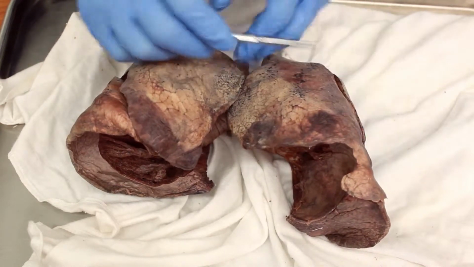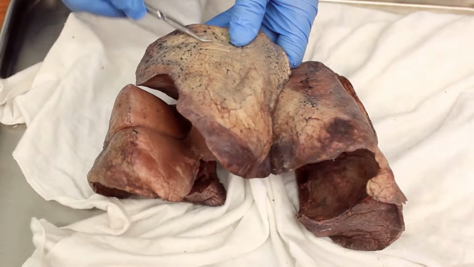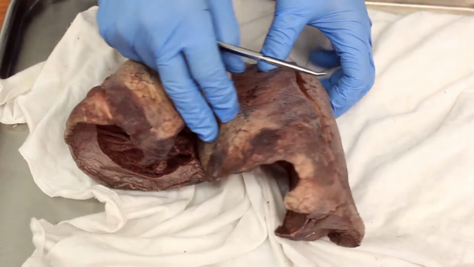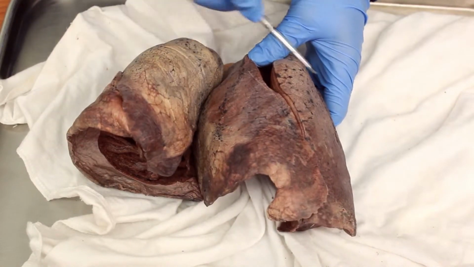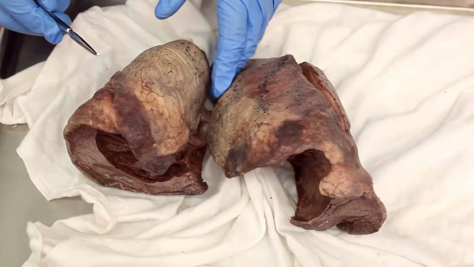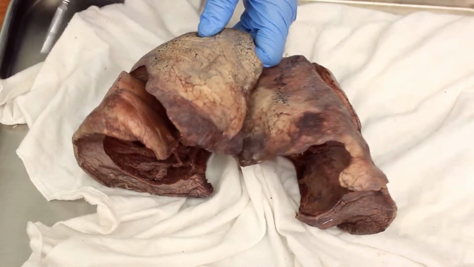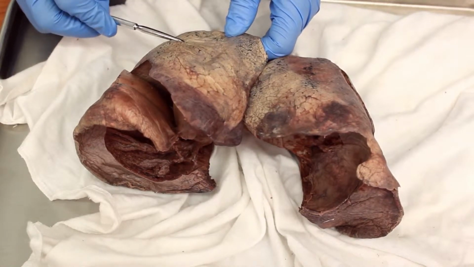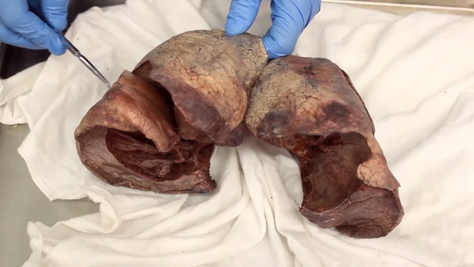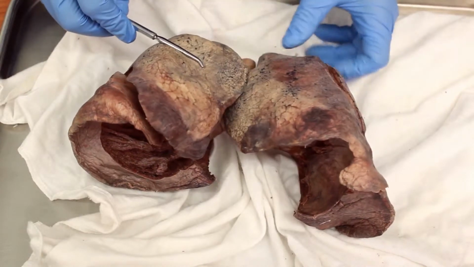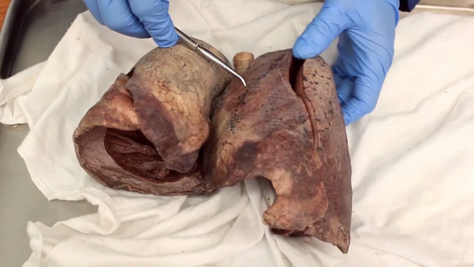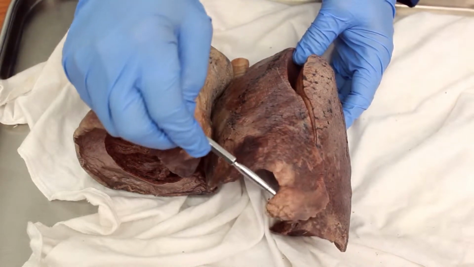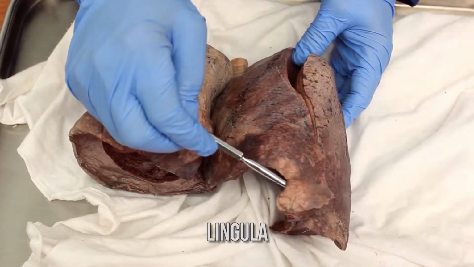Other things that we can look at are on the right side. The right lung has 1, 2, 3 lobes, and if we look on the left side, we'll see that we have only 1, 2 lobes. To be more explicit, the right side with its 3 lobes will have a superior, a middle, and an inferior lobe. If we look on the left lung, we'll see that we have a superior, inferior lobe, and then this little structure that we refer to as the lingula.